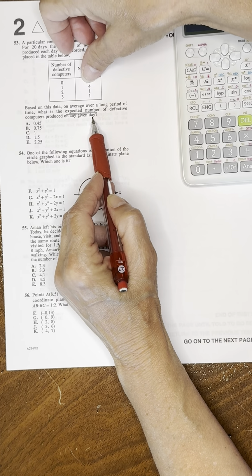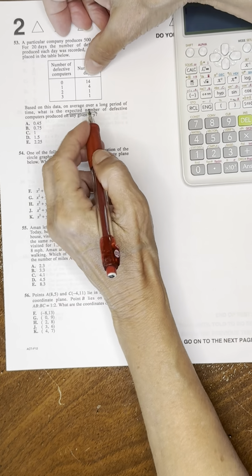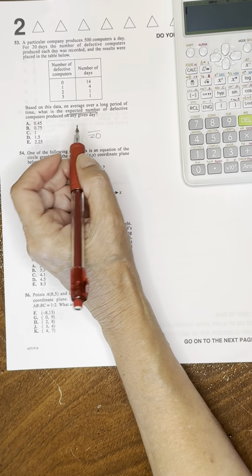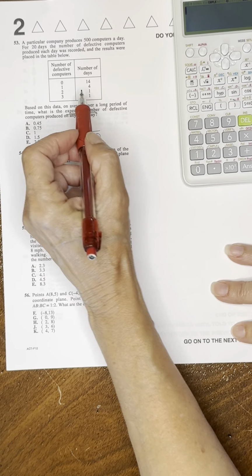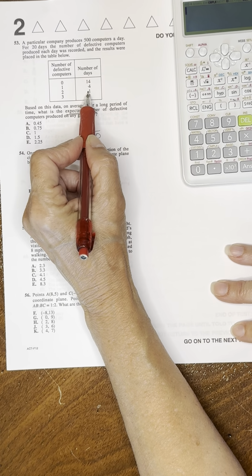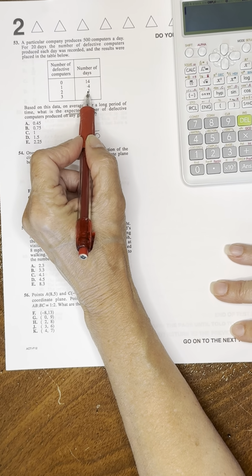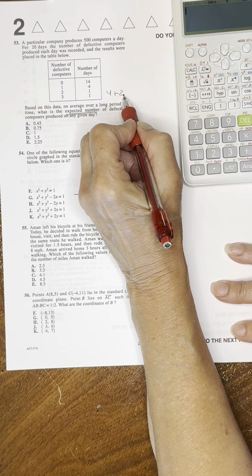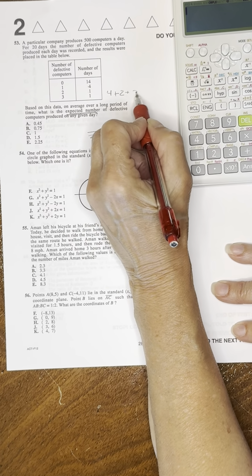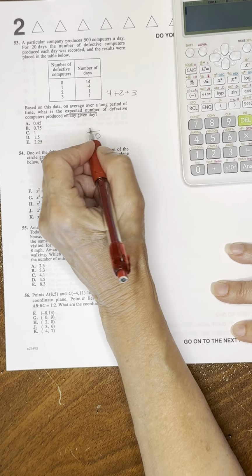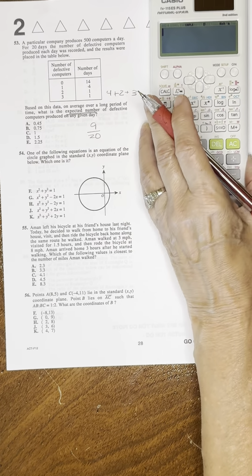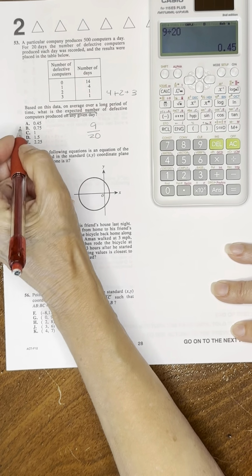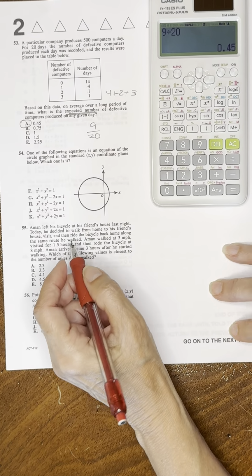Well, let's see how many over the total number of days. So that's 14, 18, so it's over 20 days. We're going to have 4 on 1 day, plus 1 on 2 days, so that's 2, plus 1 on 3 days. That's 6, 7, 8, 9. 9 out of 20. So it's 0.45. A is the solution.